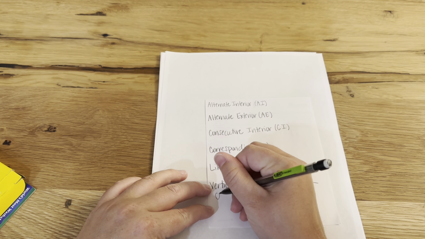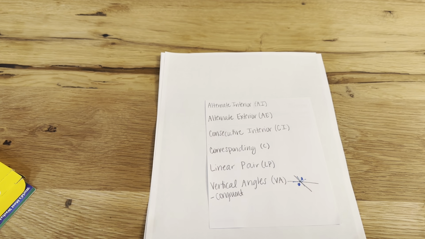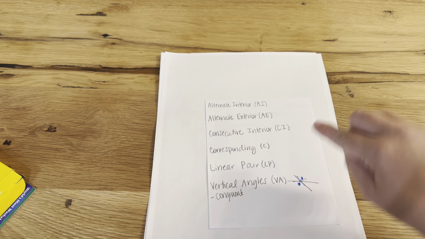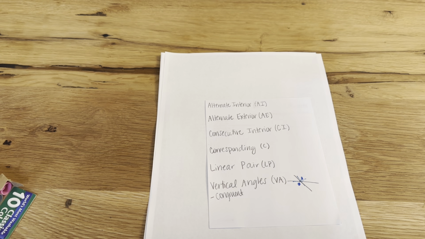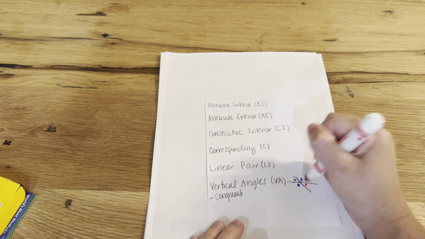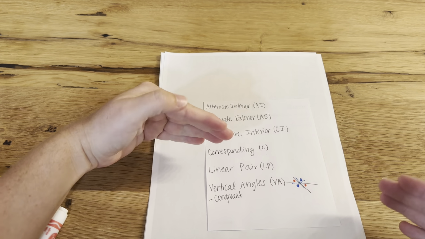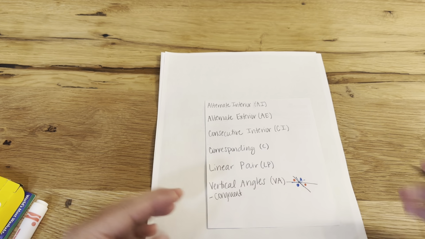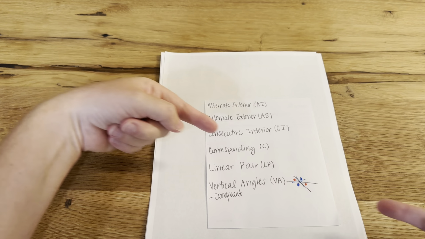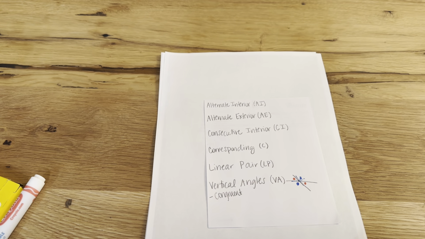These are congruent, always. If they are vertical angles, they have to be congruent. So it's like right across from each other. You always have 2 sets of vertical angles. So this and this one are also vertical angles. And again, they're like right across from each other, like 2 little pointed parts touching each other.